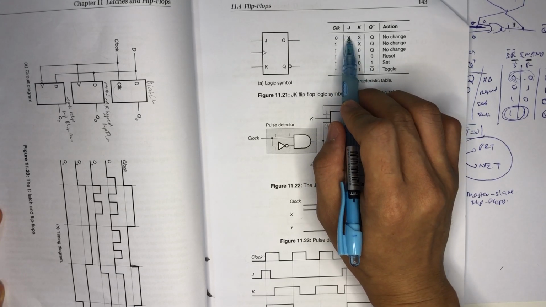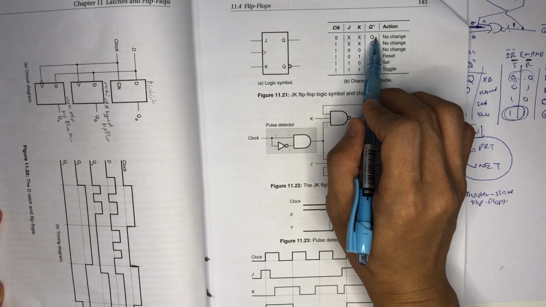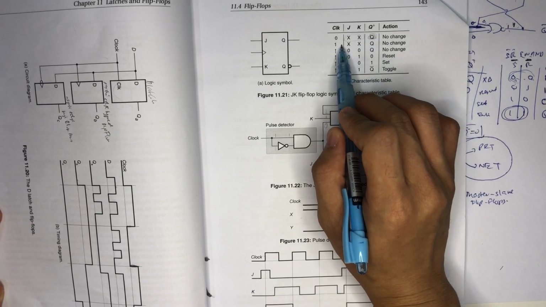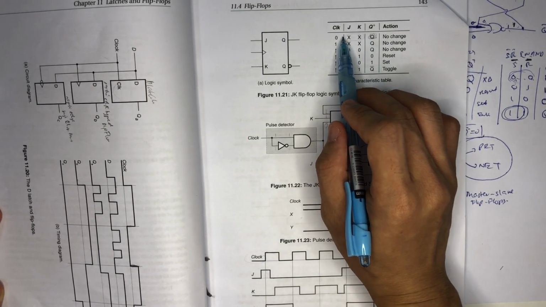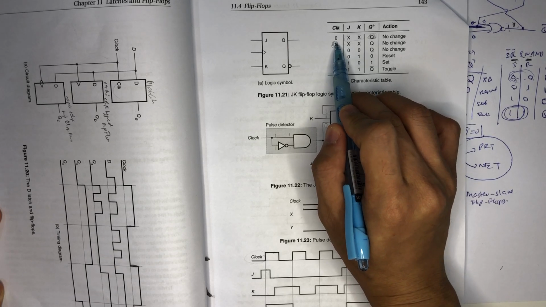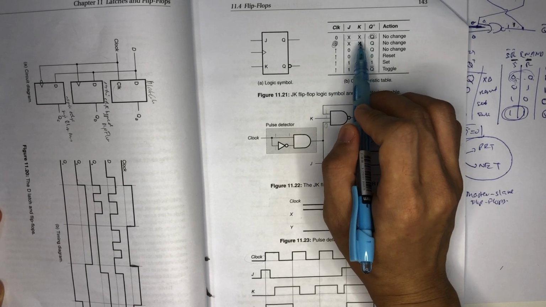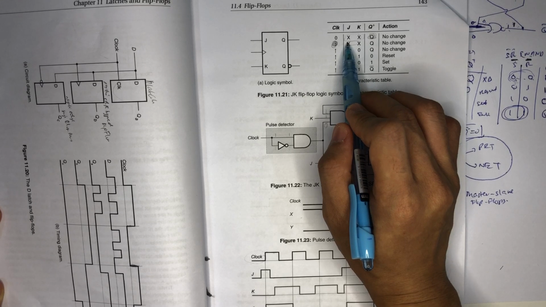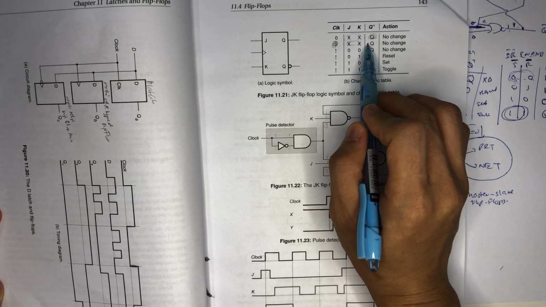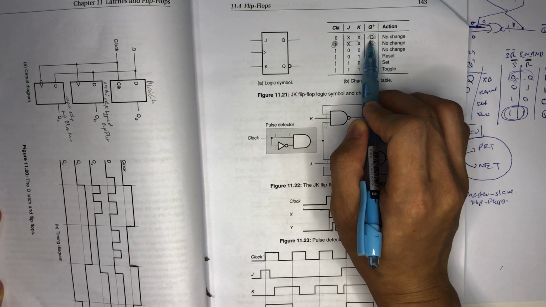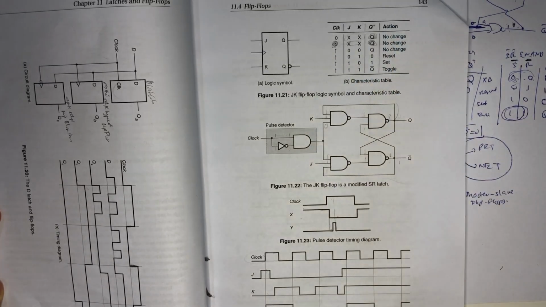This is similar to your SR, so this Q plus will follow the output from the previous, which is Q. Similarly, if you have 1 here, regardless of the combination of J and K, this flip-flop just like the rest follows the previous output, which is Q.